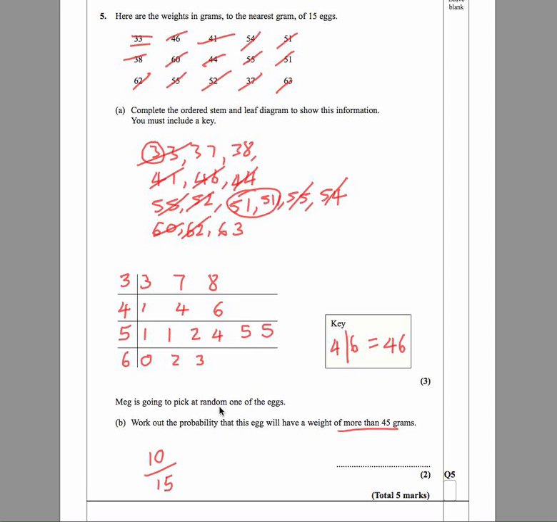So it's 10 out of 15, and you could write this for the examiner: more than 45 grams equals 10 out of 15. So you're explaining to the examiner what this 10 out of 15 is talking about, and 10 out of 15 will cancel down to 2/3. So that's your probability. You don't need to turn it into a decimal. A fraction is just fine.